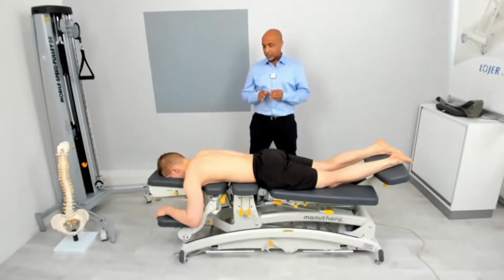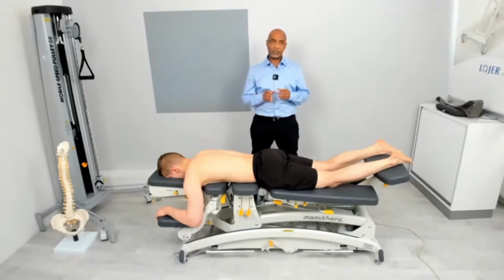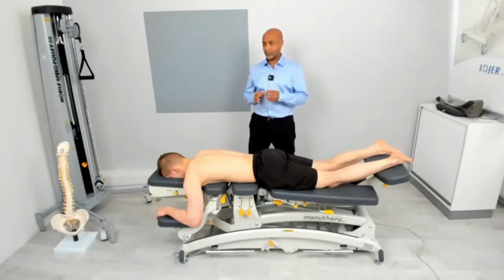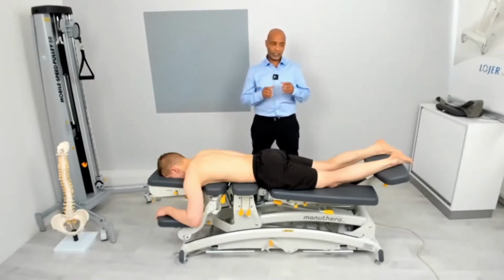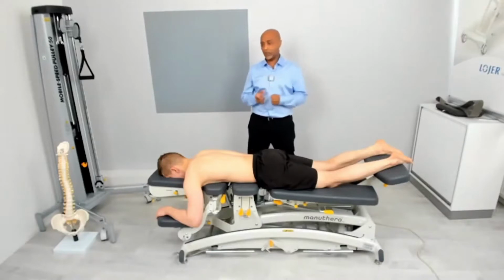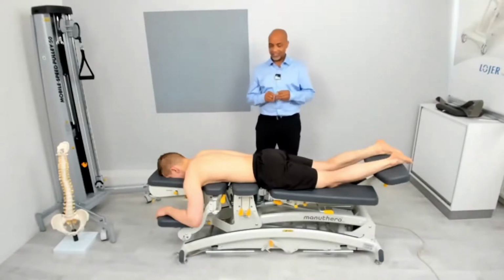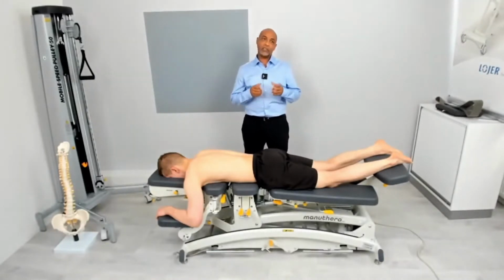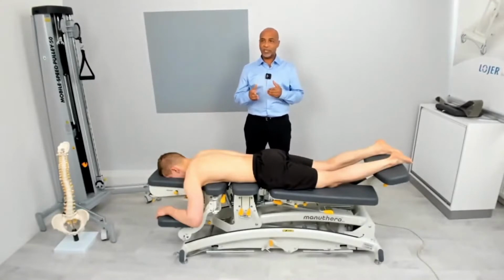With the assistance of Manuthera 242, the most versatile treatment table in the world, I have discovered, after a number of years working with different treatment tables, that this is by far the most helpful treatment table. It assists you in taking care of yourself as a therapist and also in achieving the best treatment result at the end of the sessions.